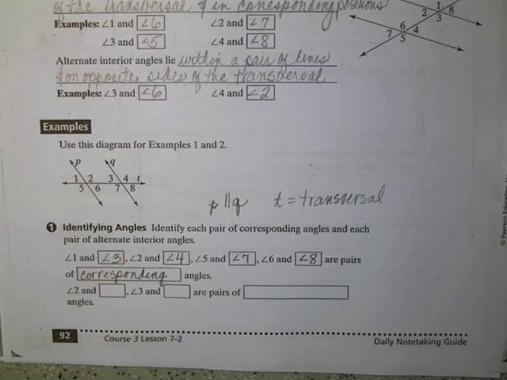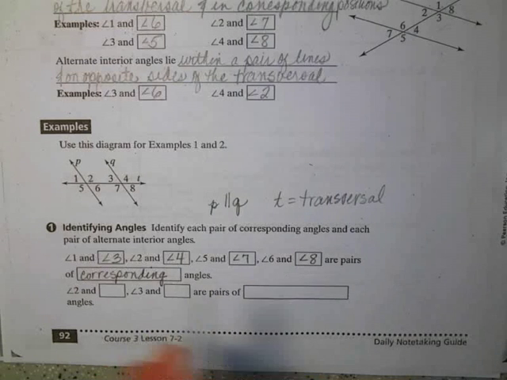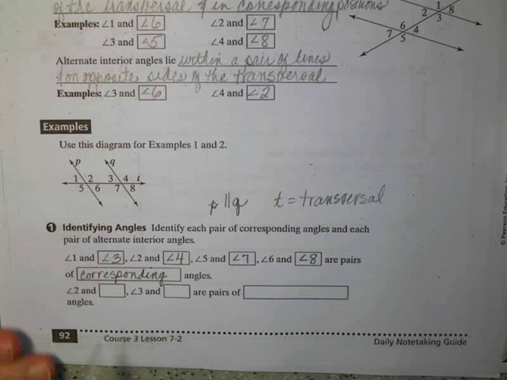Let me caution you, do not memorize these by number partners. Memorize them by the appropriate definition and position, okay? Because you'll get into trouble because there's no set way that these have to be numbered.